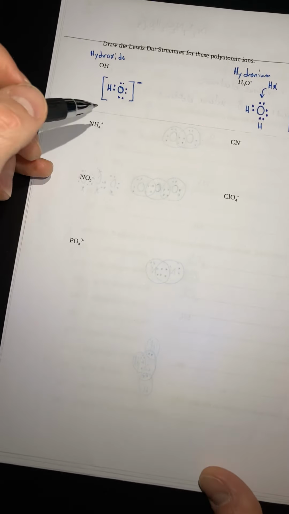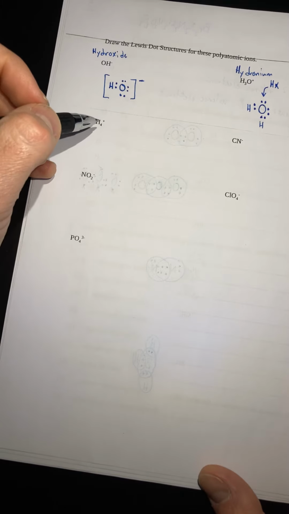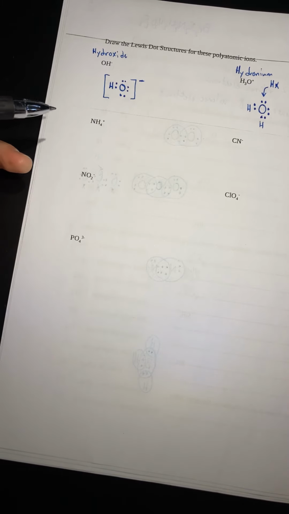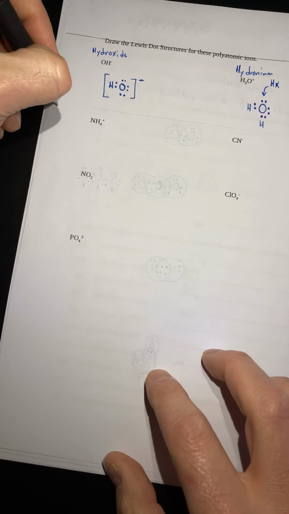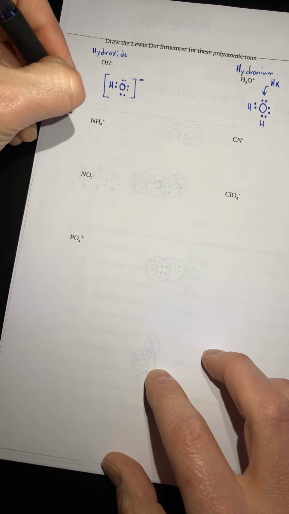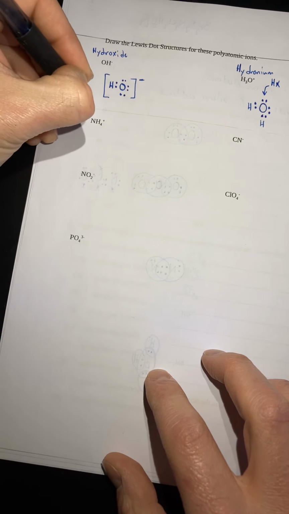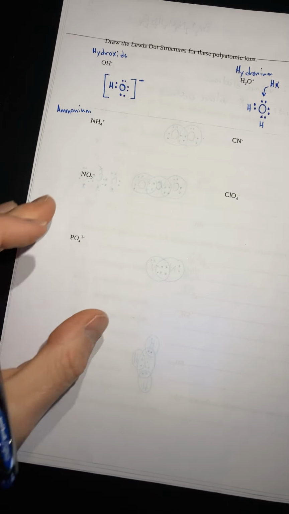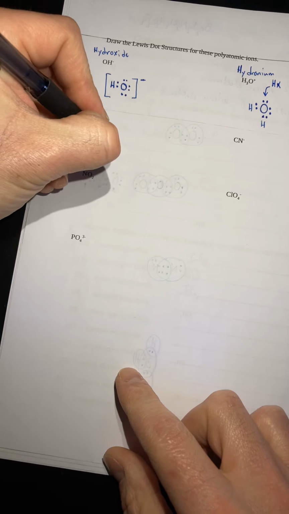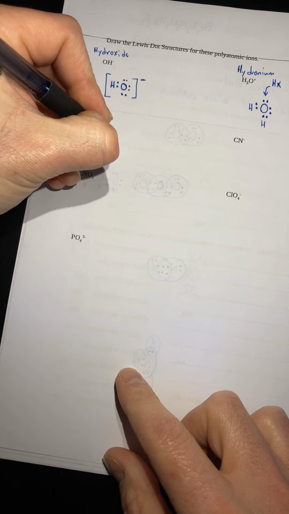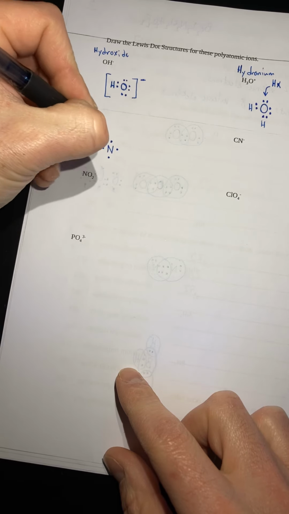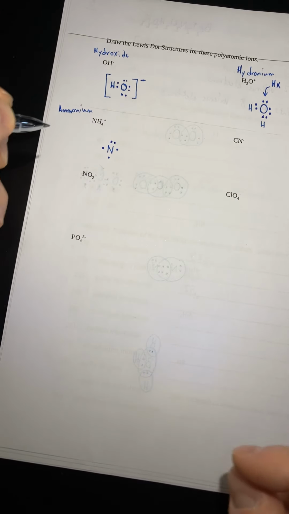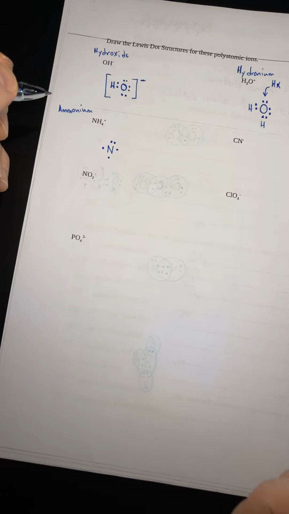Okay. Now, right here, this is called the ammonium ion. That's on your chart. What do you think is going to go in the middle here? Nitrogen. So nitrogen's going to have 5 electrons in its outer shell.